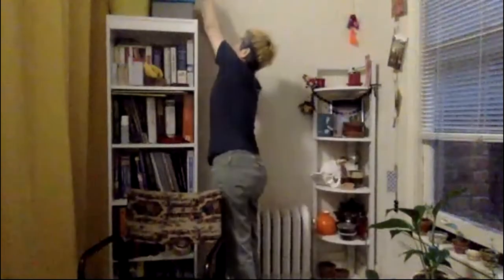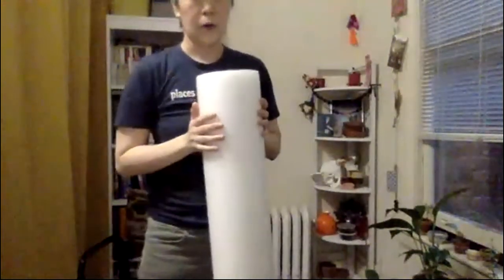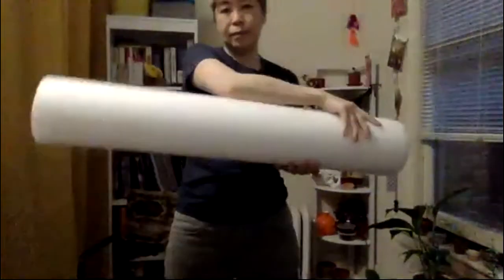Any other stuff? The foam roller. I don't know if you guys want to have a foam roller, but I have one. These are great to have if you're comfortable getting down on the floor. But it's a little work. Yes, I have one of those.